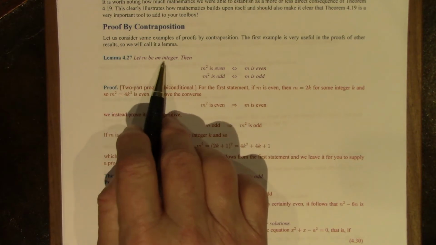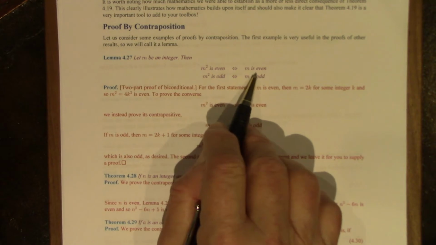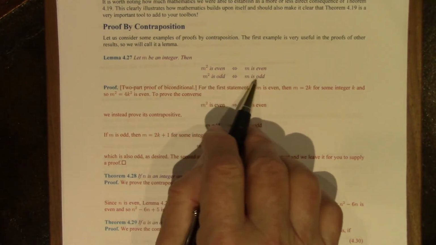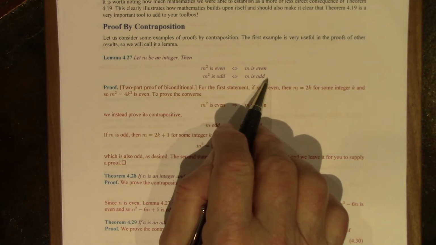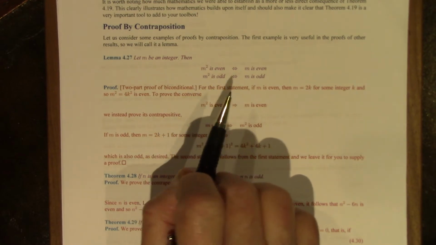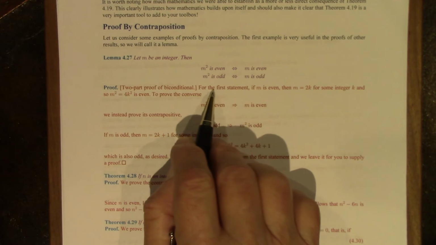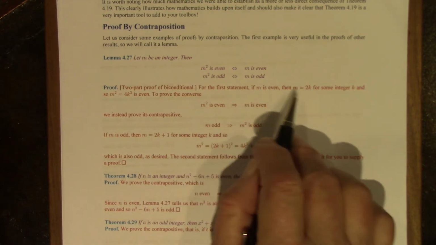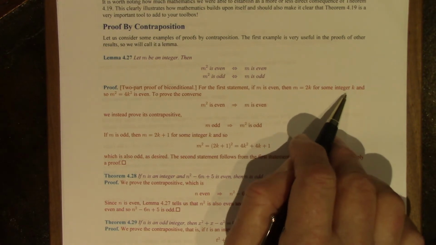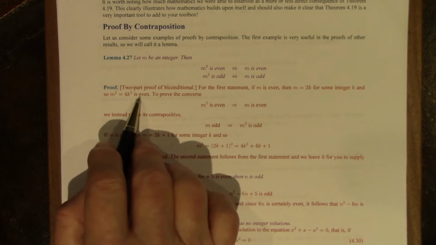Let m be an integer, then m squared is even if and only if m is even. M squared is odd if and only if m is odd. We're going to do a two-part proof here of the biconditional. Let's take the first one. If m is even, then m is 2k for some integer k, and so m squared is 4k squared, which is even. Simple.